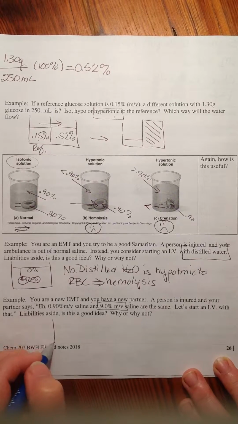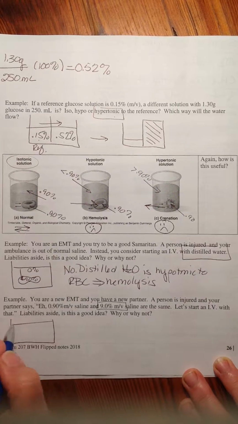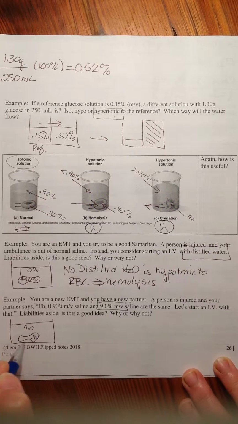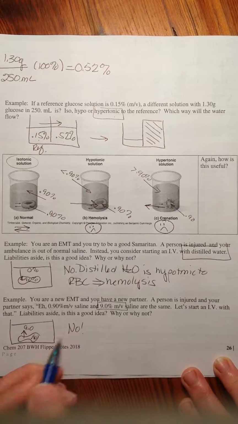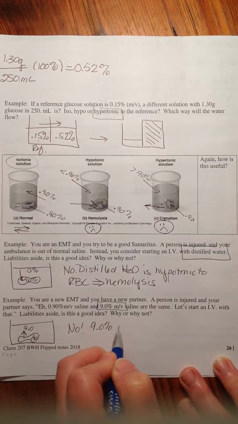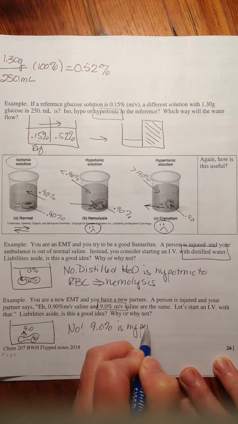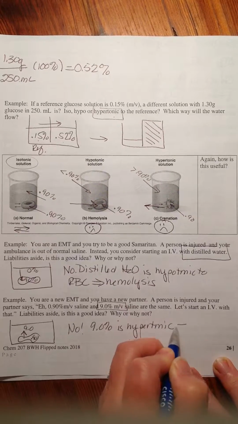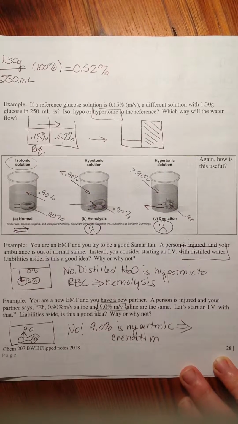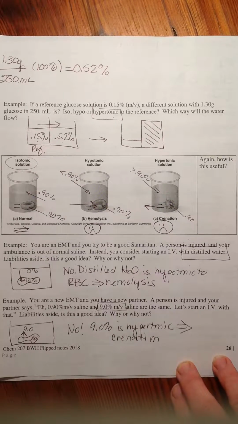Hopefully you're laughing at this as you're hearing it. 0.90, 9.0, water moves to salt. So this is absolutely no. 9.0% is hypertonic. And you will have crenation. Very bad news. Okay?